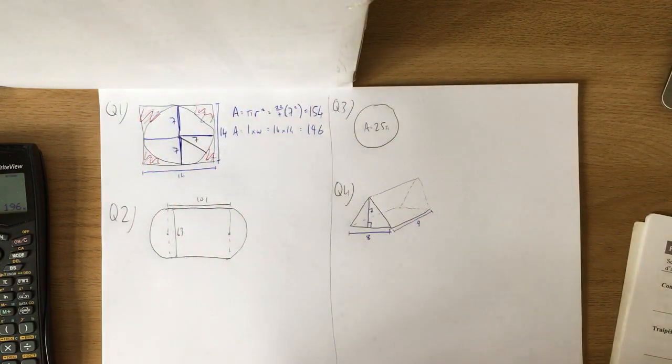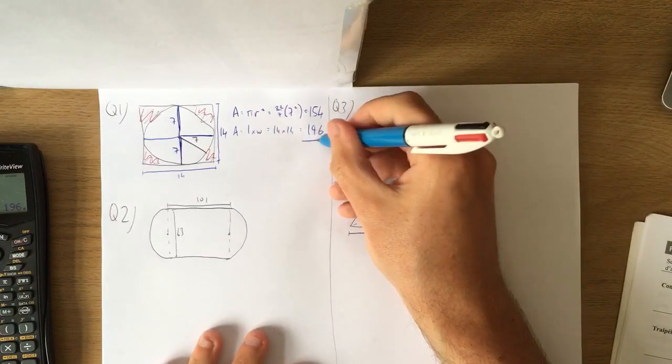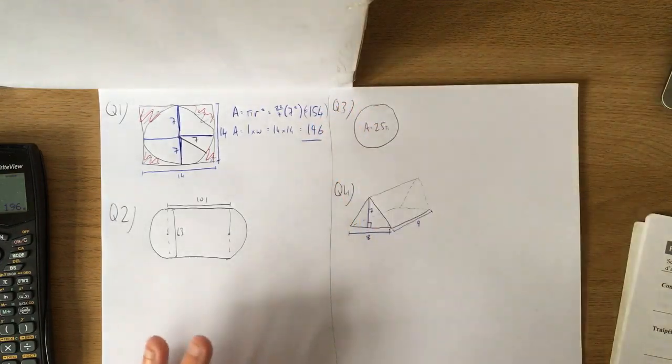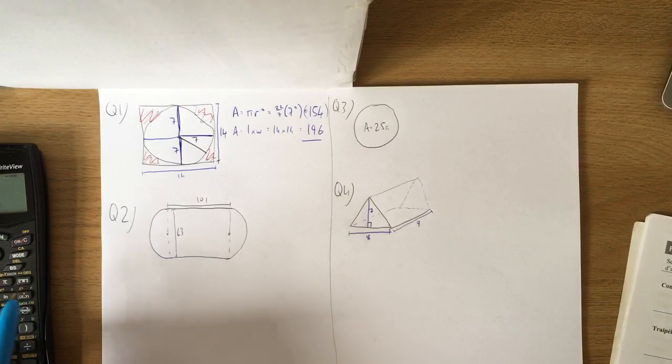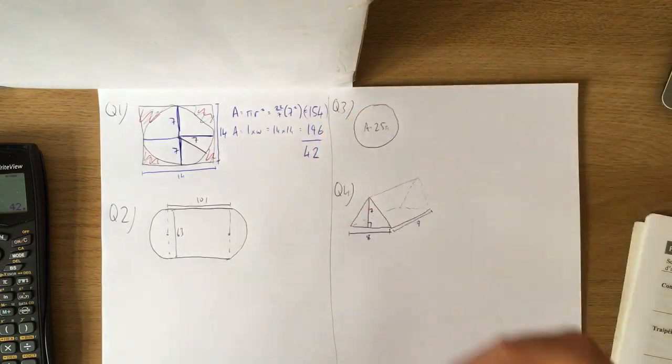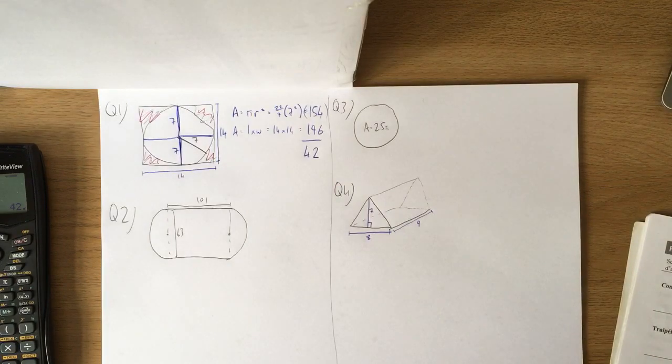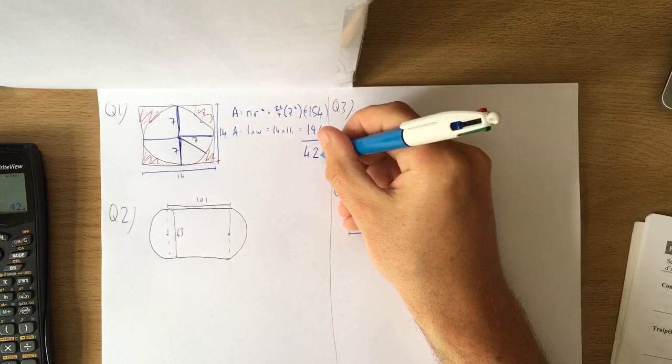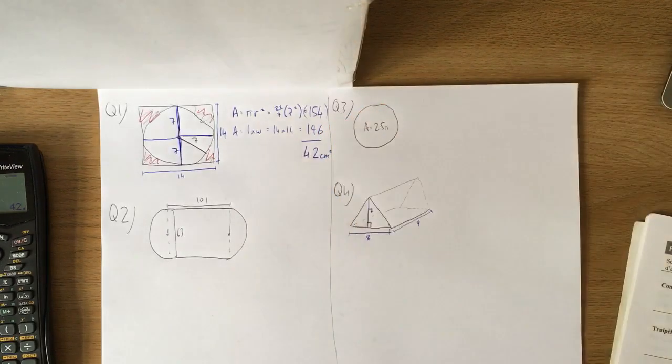So just subtract the two of those from each other and you'll get your answer. Okay, so 196 take away 154 is 42. This is our final answer on the question. So you should give your units in the question. That 7 is centimeters. This is area, so it will be centimeters squared.